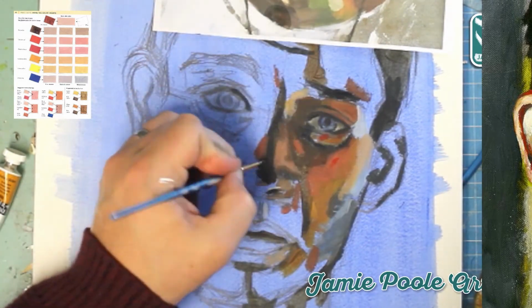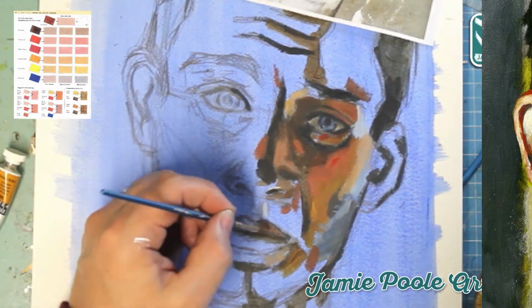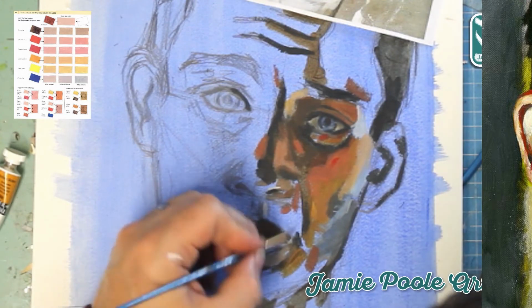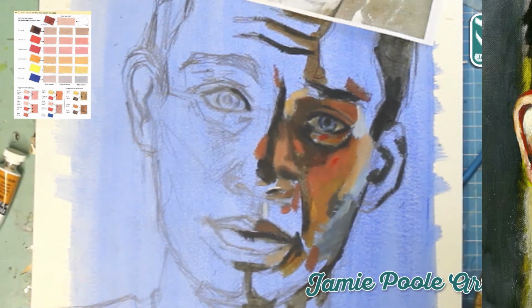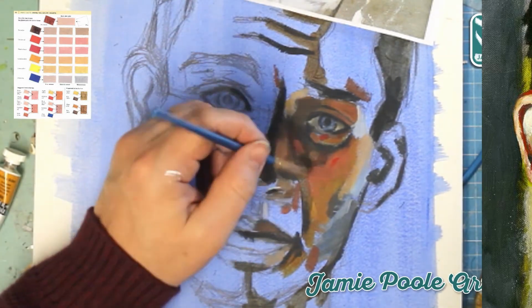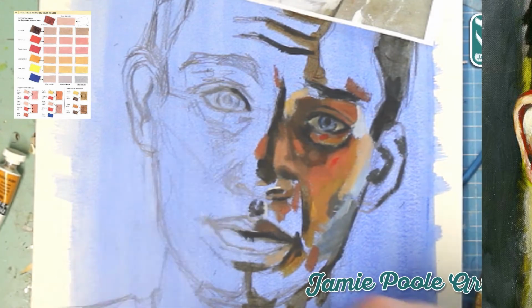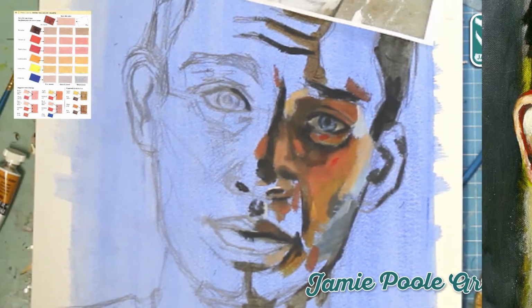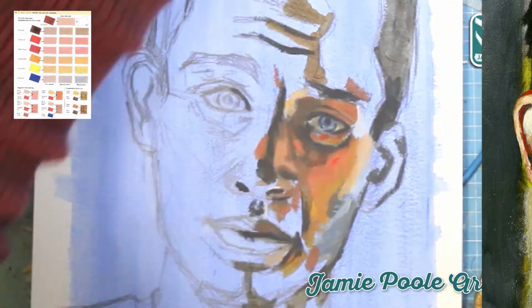So as with layering colours on, what I'm looking for is where I perhaps need to adjust the colours slightly or change the colours a little bit as I'm working along. Also constantly checking back at the original picture just to see if I need to adjust where things are, as far as the shapes and forms go, as well as the colours in the picture.